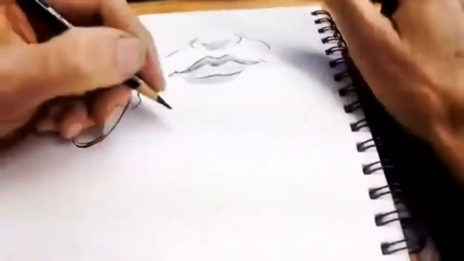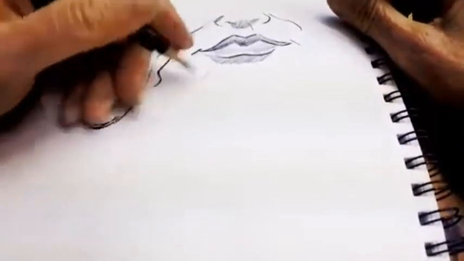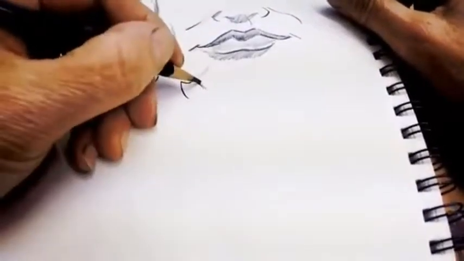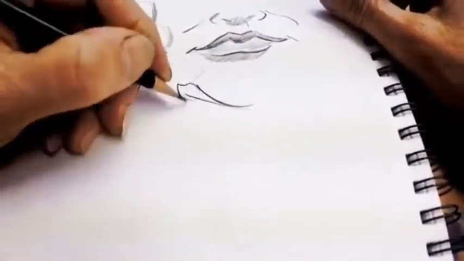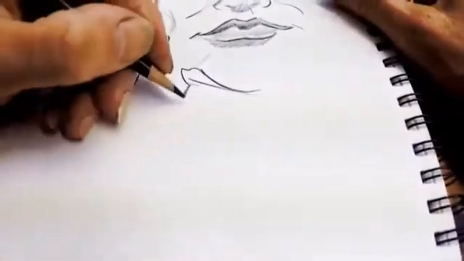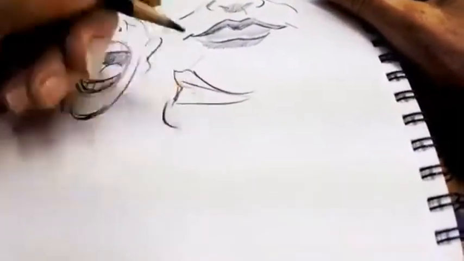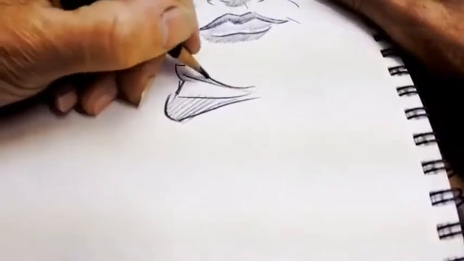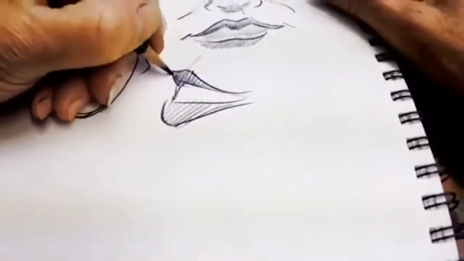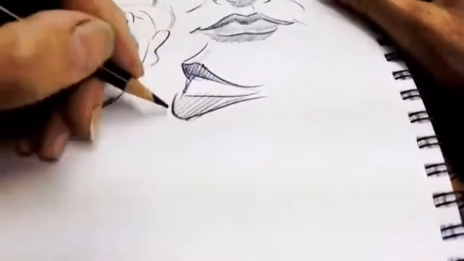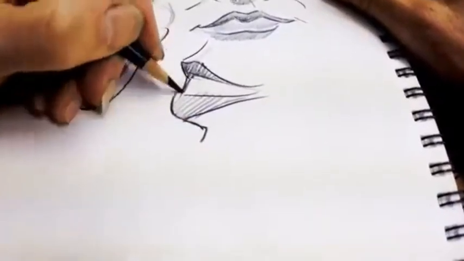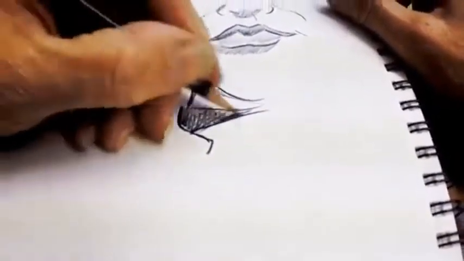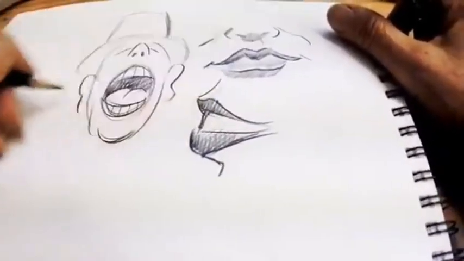So from the side view, let's do the side. It'd be more like this, and then might have the teeth showing, like so. That's kind of the side view of that.